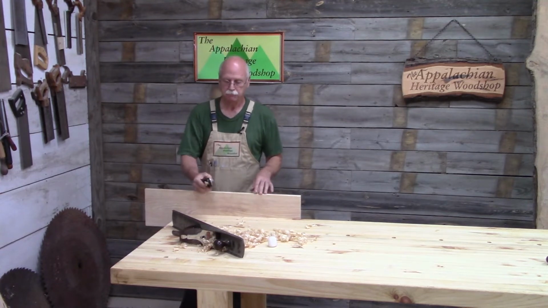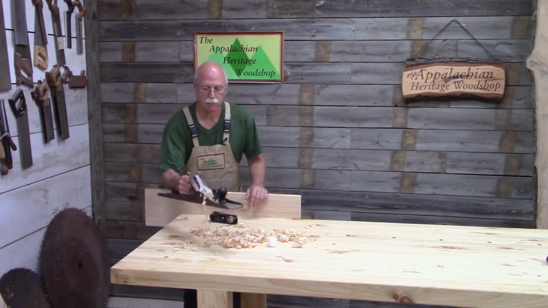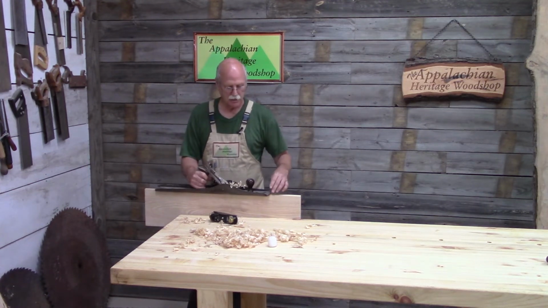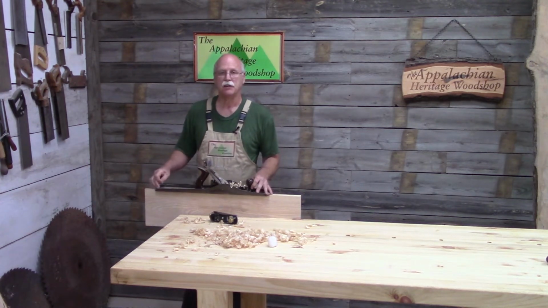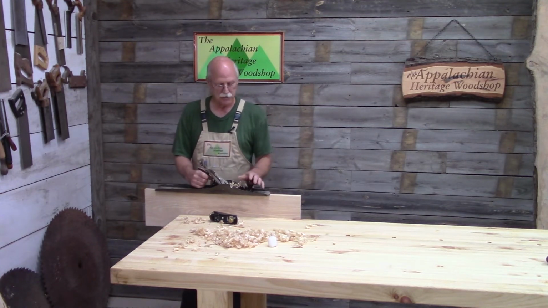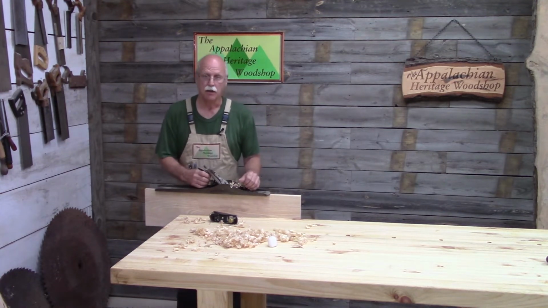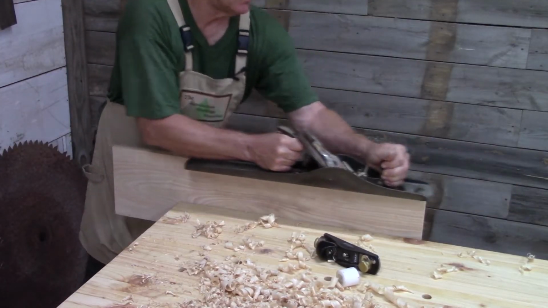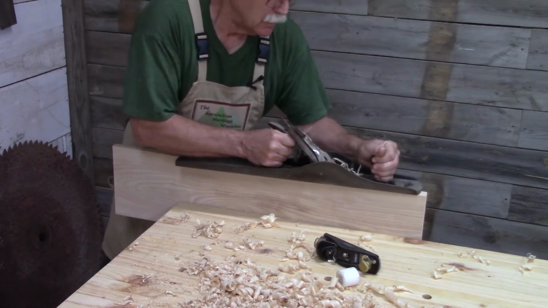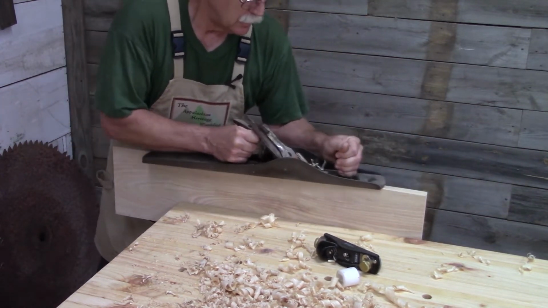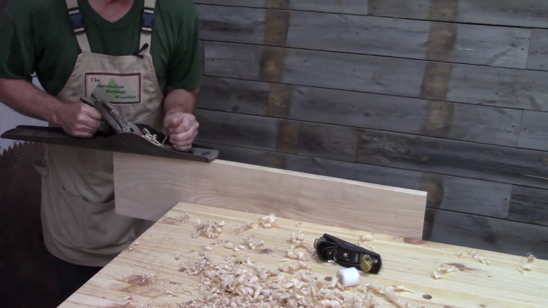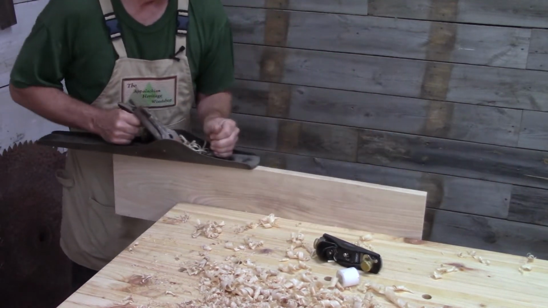The friction, now here's a good example. This large plane, as you can see, it has a lot of surface, so it has a lot of drag, a lot of friction. This plane is designed to be used with two hands, a tote and a handle, and because of that, I have to position my body so that I can use the force from my body in order to generate enough force to be able to hand plane.